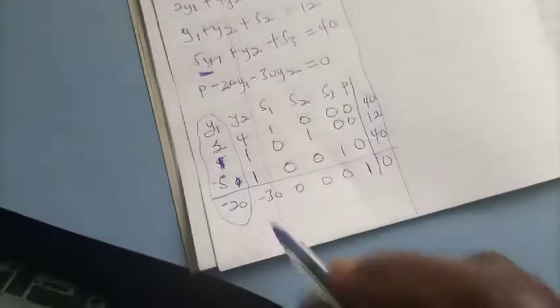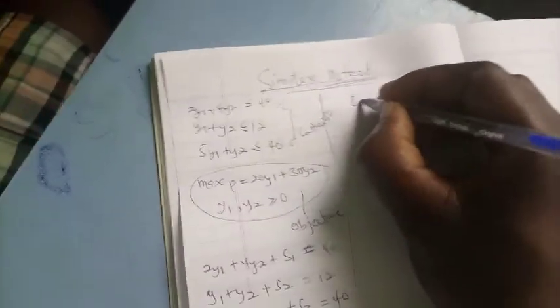Some lecturers will say find the smallest negative value, which is minus 30. But I'm also putting it in a way that you look for the highest number carrying the negative sign. So we know that to be 30. So we are not going to deal with the first column. We are going for the second column. So we are finding the ratios now.